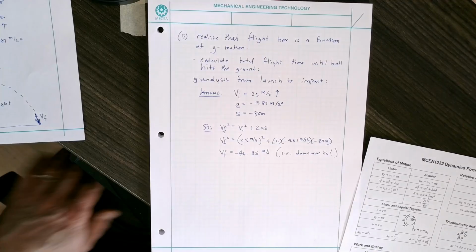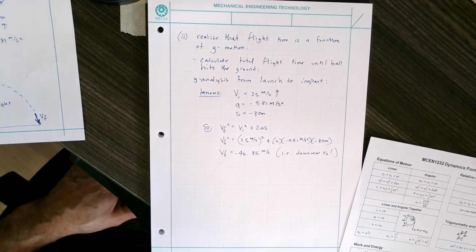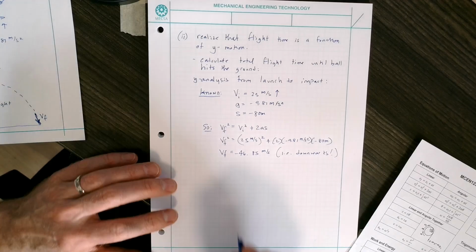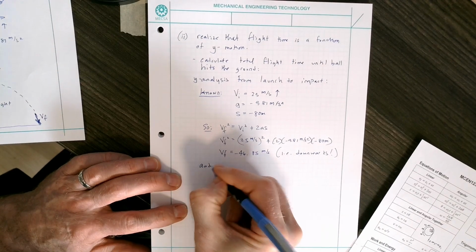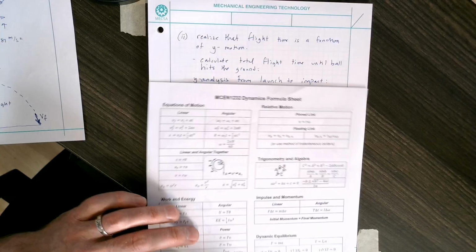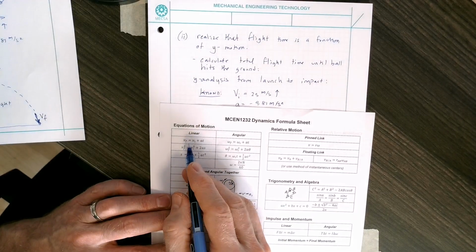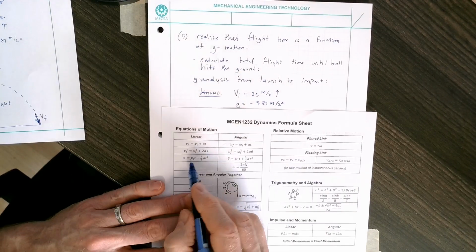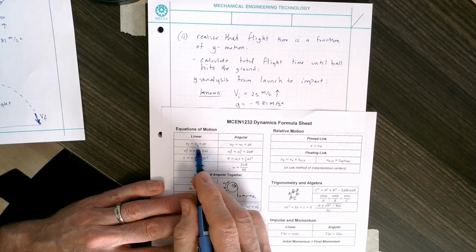Again, there's just no space to abandon logic here. You can't just execute on hopes and dreams. Okay? All right, so we've got V final. Let's get the flight time now. This is easy. V final. This is an easy one here. You can use either one, hey? You can use the S one, but this is just easier.